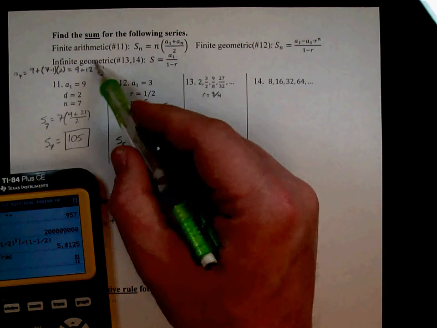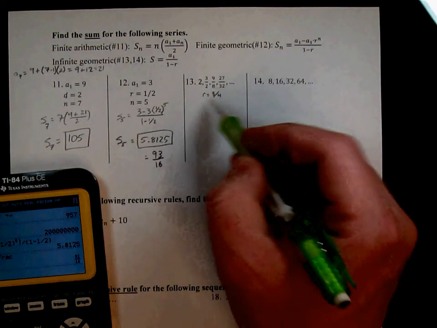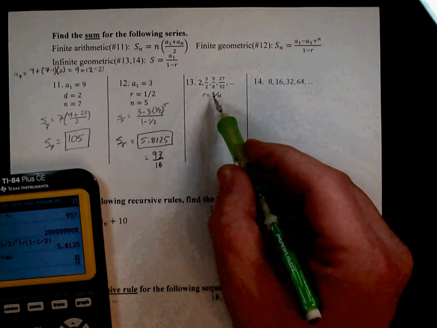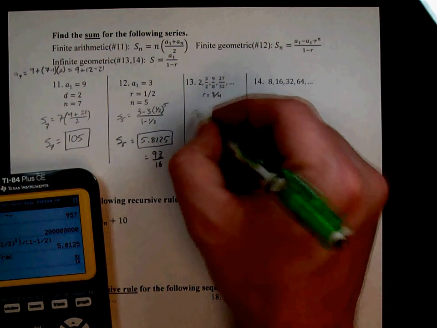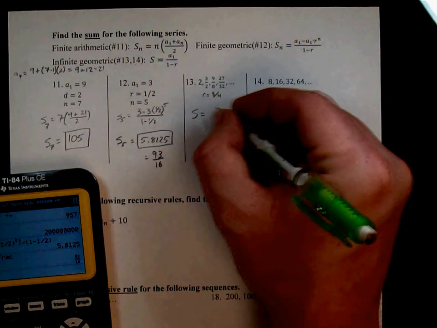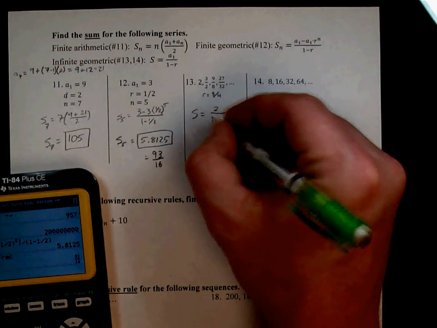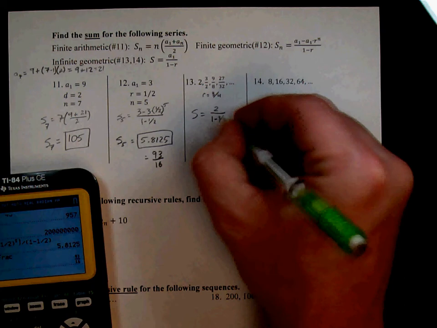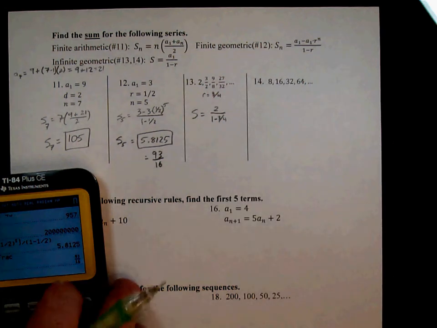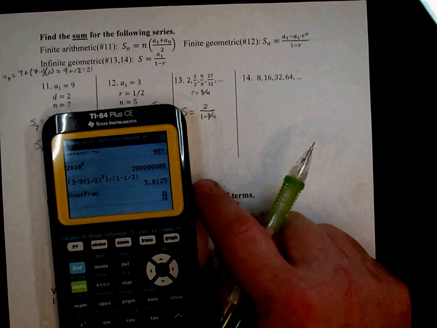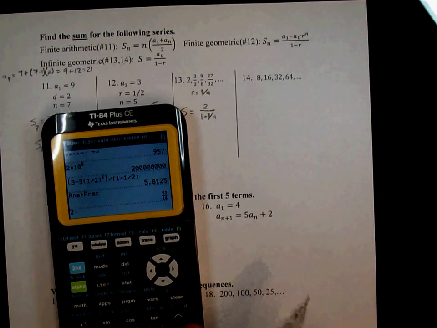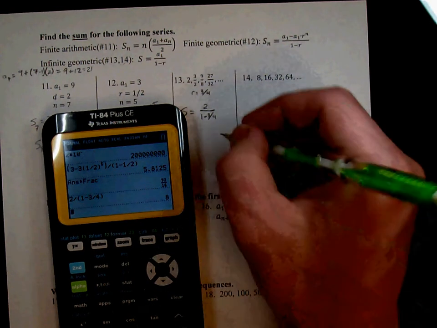Remember, before you use the infinite geometric series, you have to make sure that the formula is okay, that there is a sum. So the r value has to be less than 1, and it is. So there is a sum to this problem, so let's use the formula. First term was 2 over 1 minus your r, so 1 minus 3/4. Now we can certainly do this problem without the use of a calculator, but we can also use it. 2 divided by, now the denominator has a couple terms, so I do parentheses, 1 minus 3/4, and we get an answer of 8.